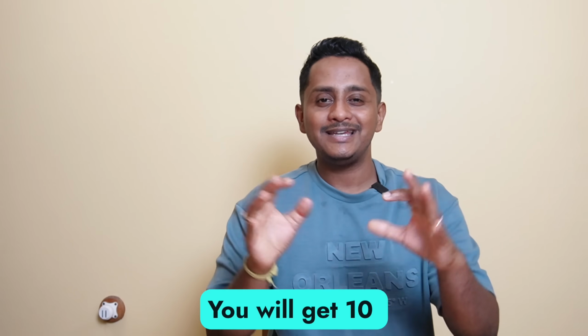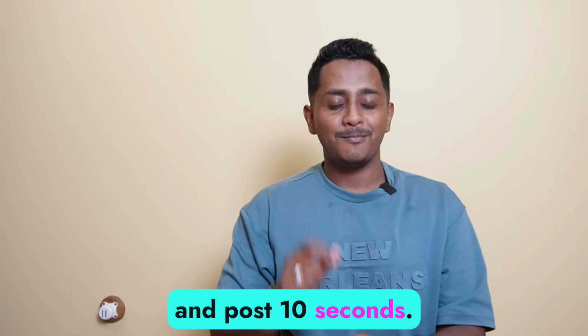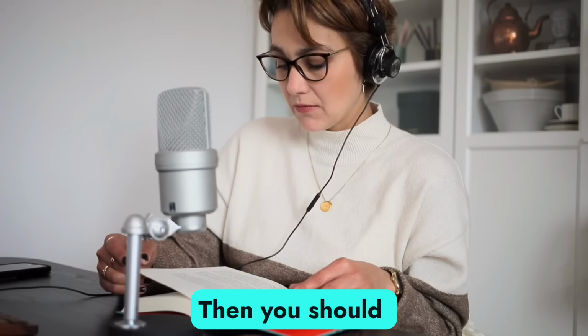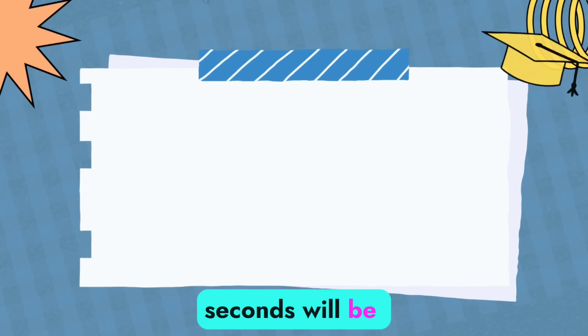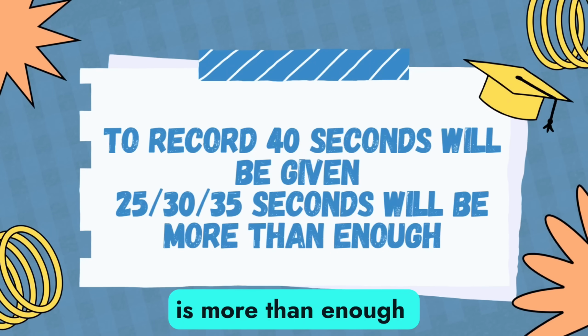You will get 10 seconds of buffer time. Use the 10 seconds to look into the notes that you have written, and after 10 seconds, a beep sound will indicate the microphone is now on. Then you should start speaking. To record your response, 40 seconds will be given. 30 seconds, 25 to 30, 35 seconds is more than enough.